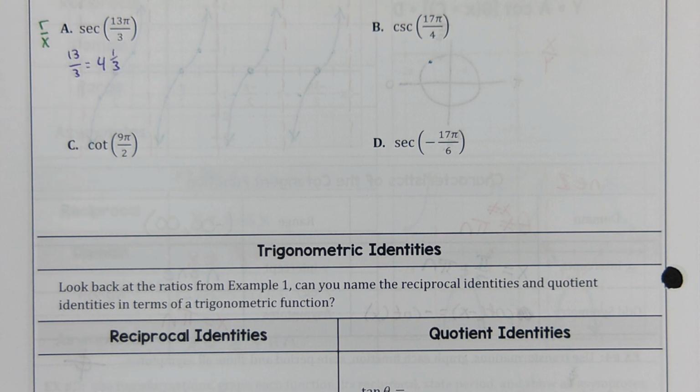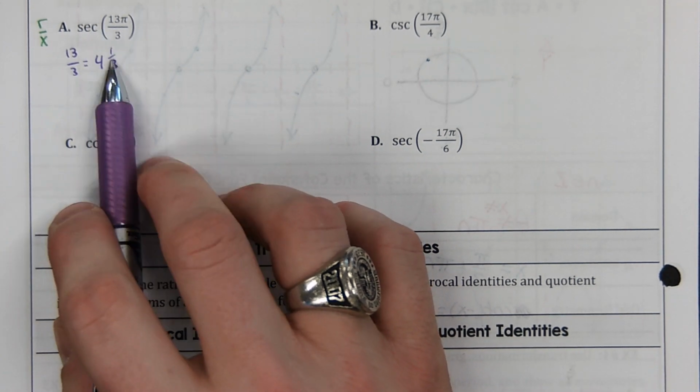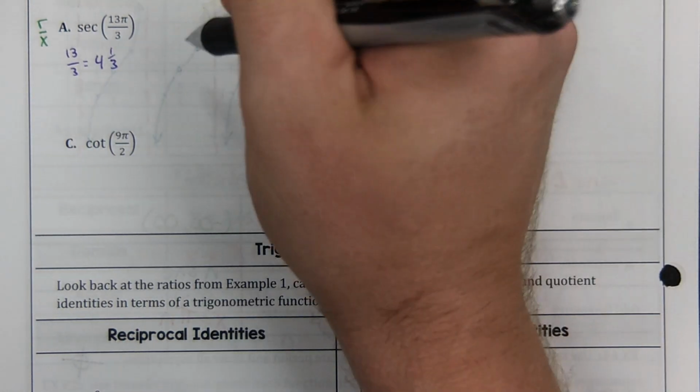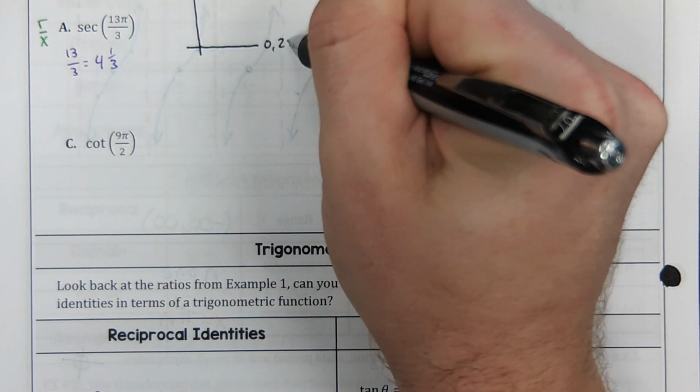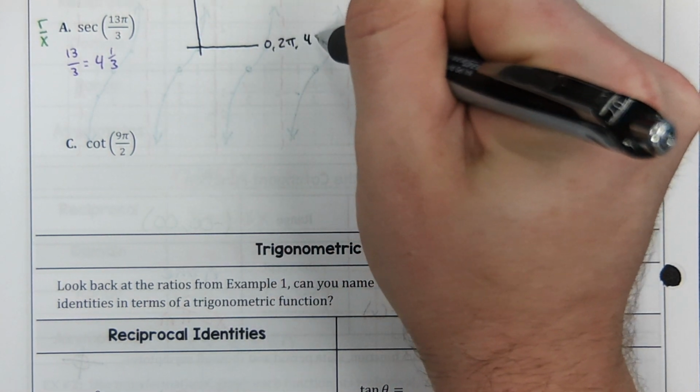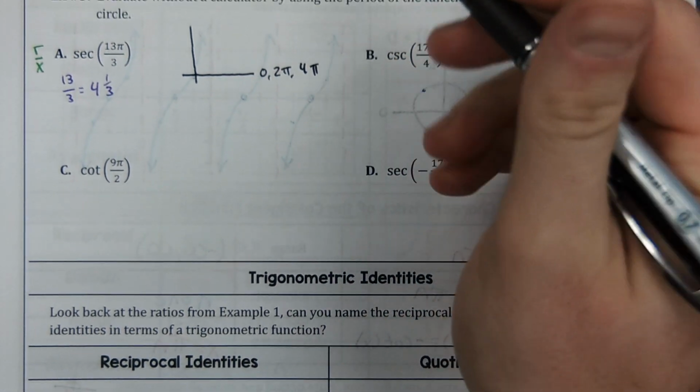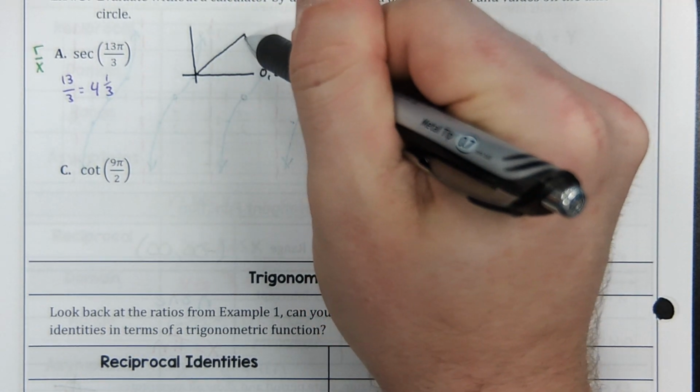So what is 4 pi coterminal to? 0. So this is coterminal to 1/3 pi, which would be in quadrant 1, because this here is 0, and then 2 pi, and then 4 pi. Picture not drawn to scale, but pi over 3 would be in quadrant 1.